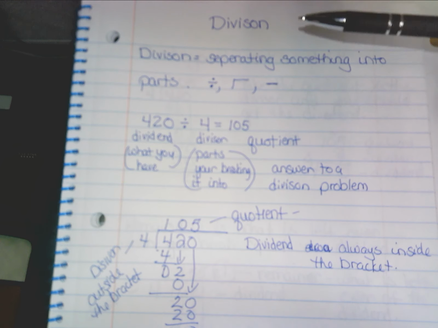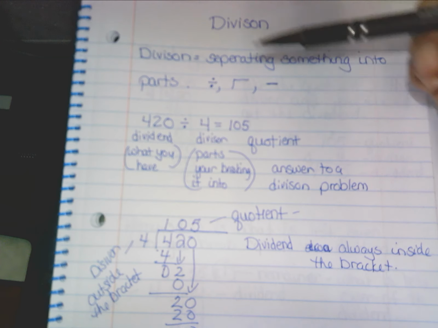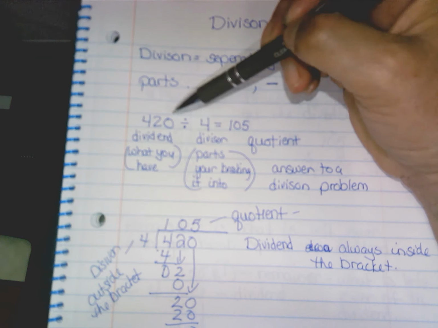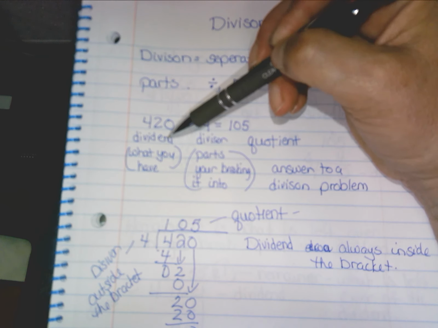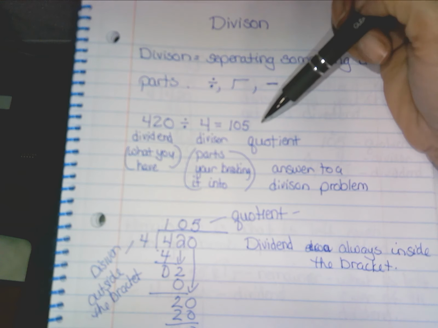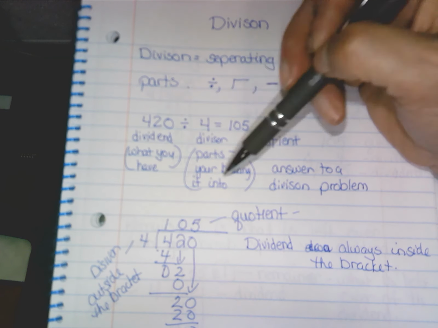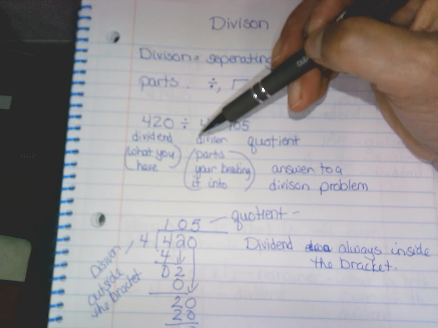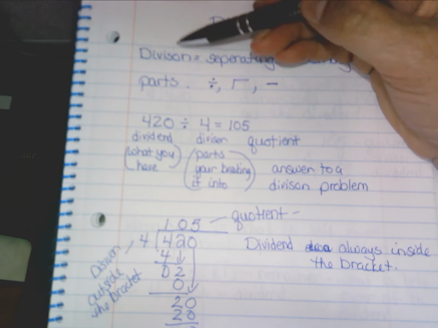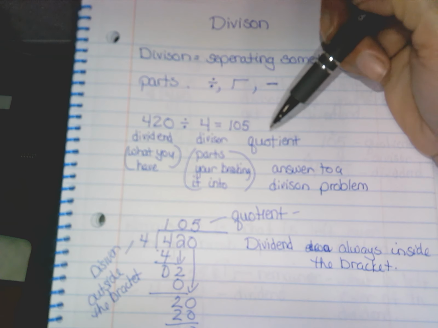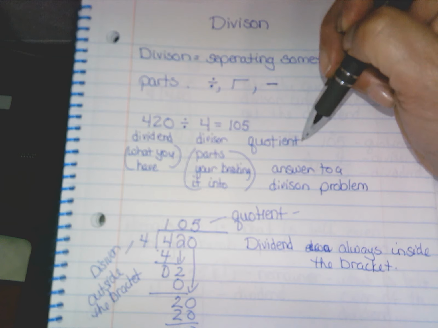We are also going to learn some terminology here. What you have, your amount, is called your dividend. When you're writing it as an equation, that always comes first. How many parts you're breaking it into is your divisor. And your answer to a division problem is your quotient.